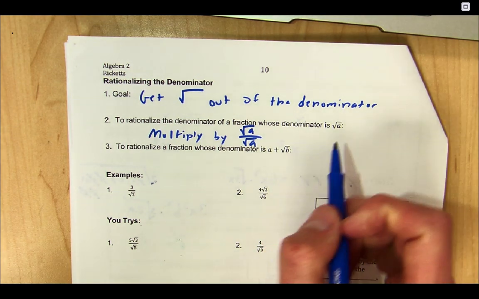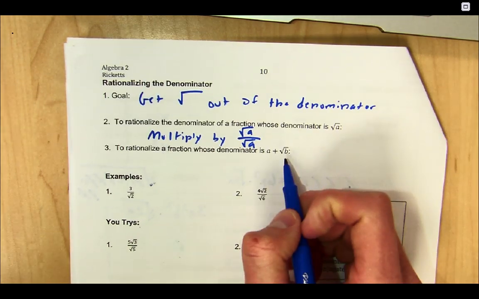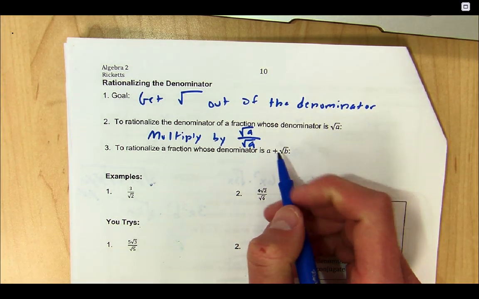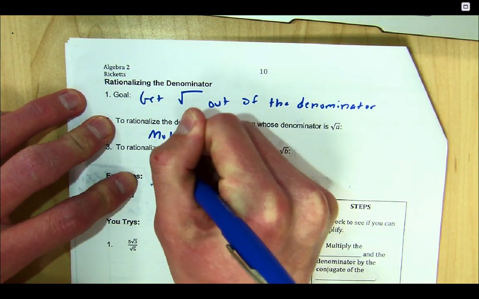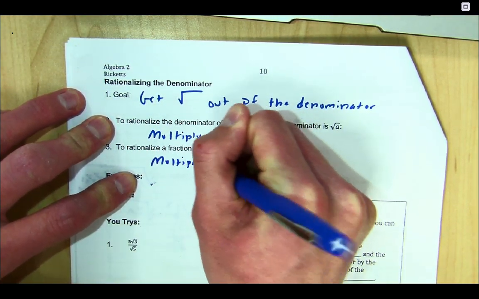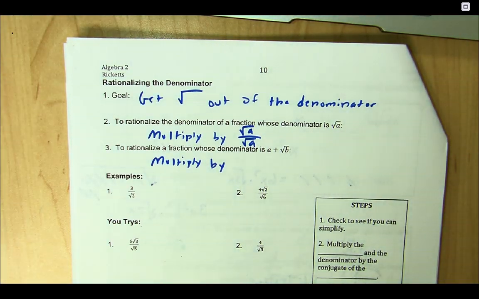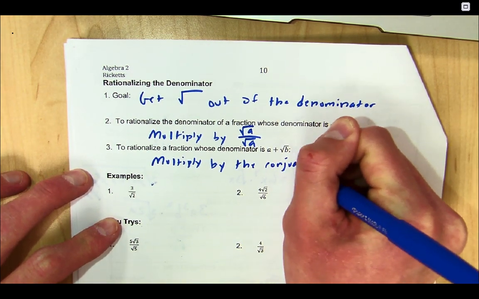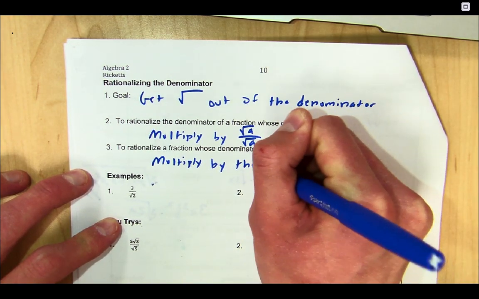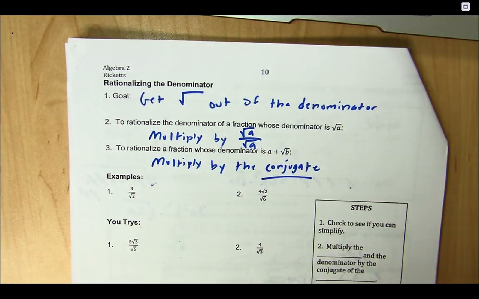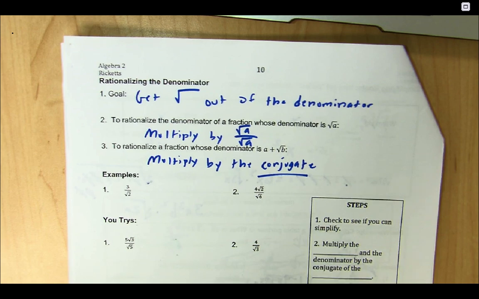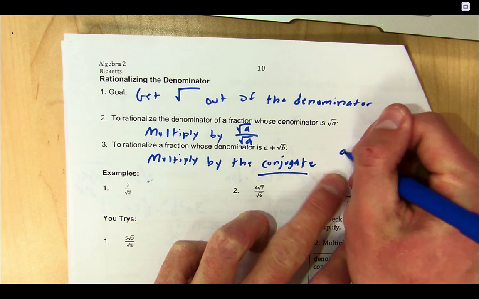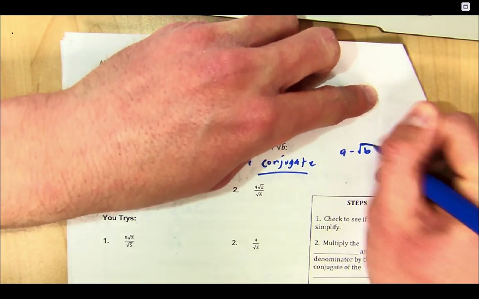But sometimes your denominator is not just going to be a single square root. It's going to be a single square root joined by adding some number as well here. So we're still going to multiply by 1. Okay? But once again, this 1 is going to be strategic. And in this case, you're going to multiply by the conjugate. So if you have a denominator that's a plus the square root of b, the conjugate would be a minus the square root of b.